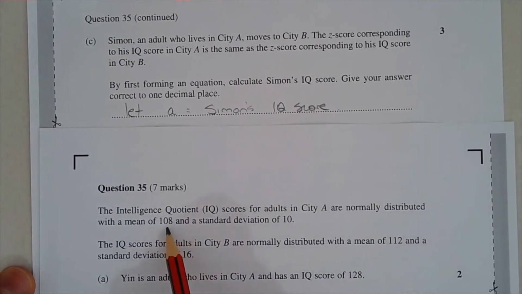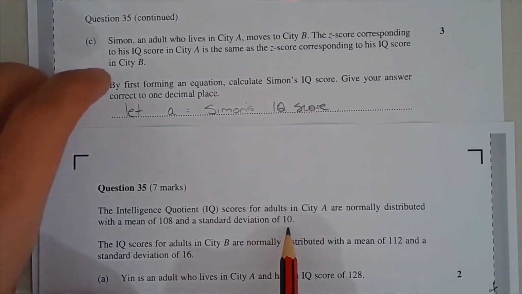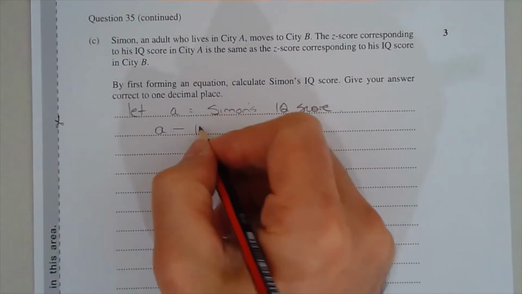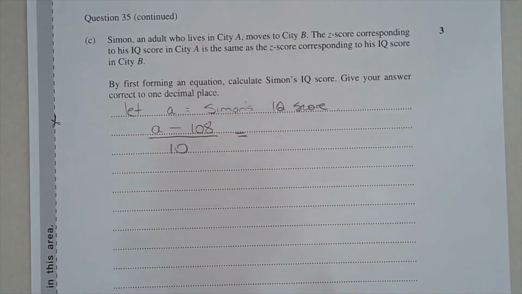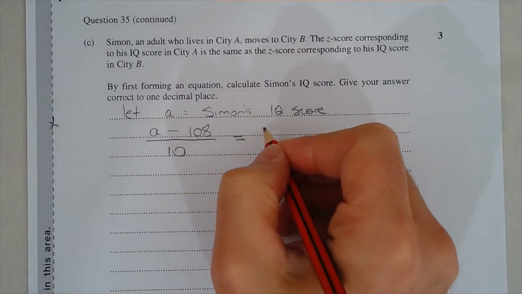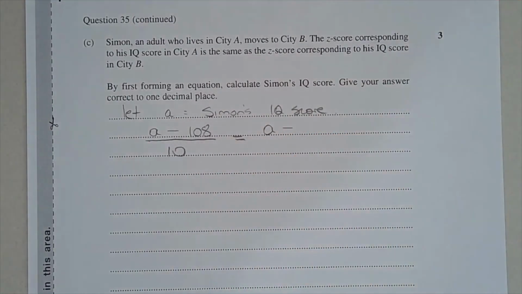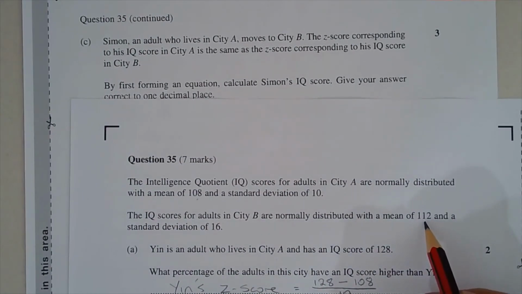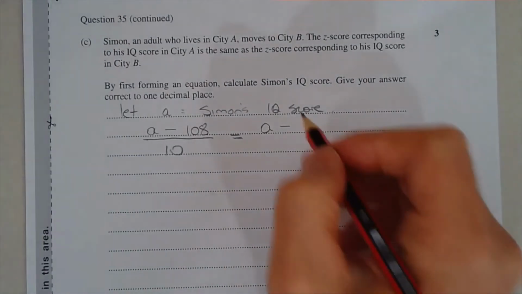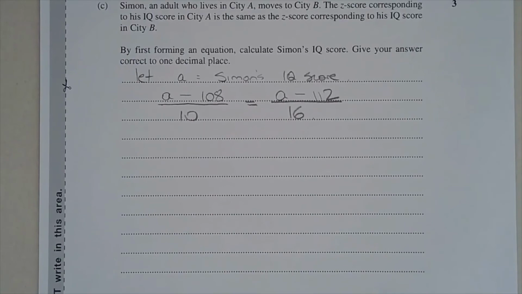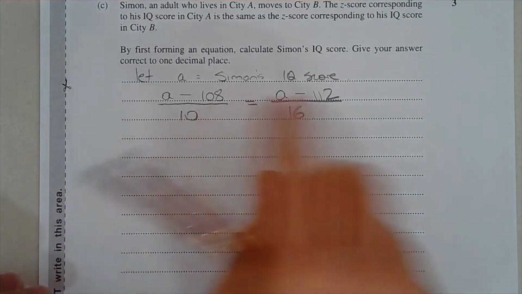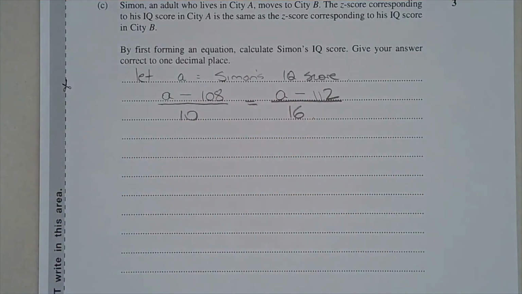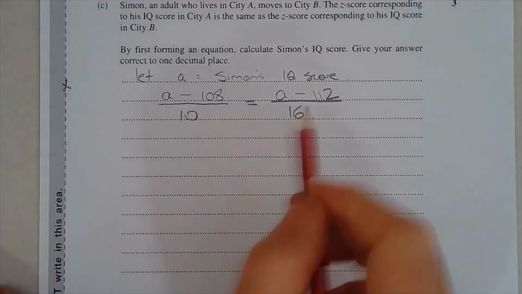The mean for City A is 108, standard deviation of 10, is equal to his z-score for City B. So A minus, now for City B, 112, over standard deviation of 16. So we've now formed our equation. These are the two z-score equations, with the different values substituted in for both cities, and A is Simon's IQ.